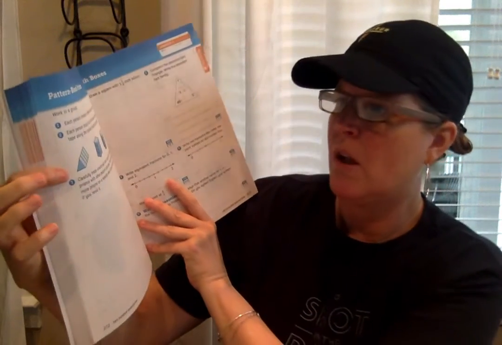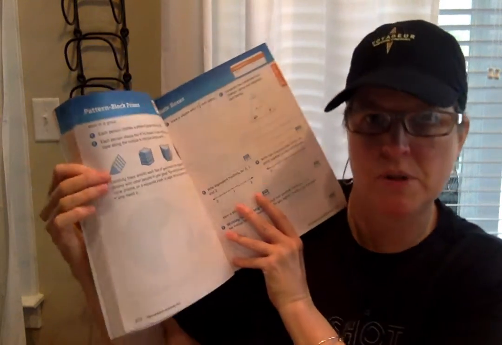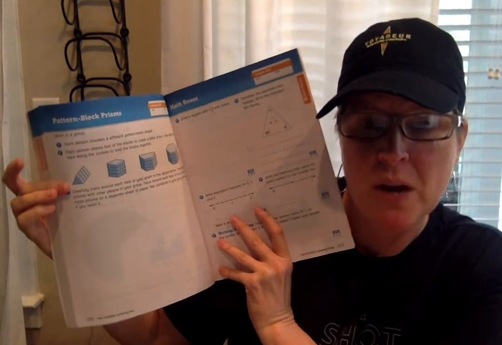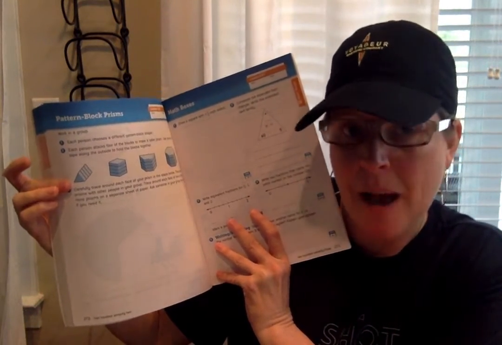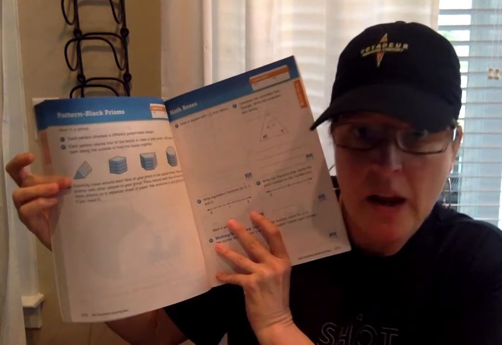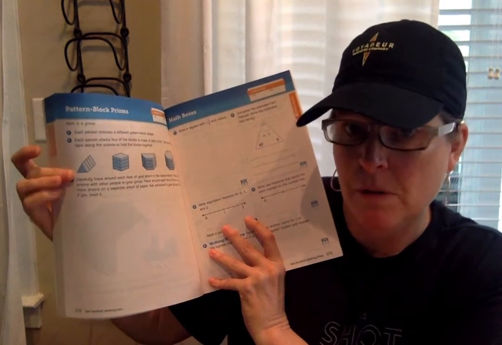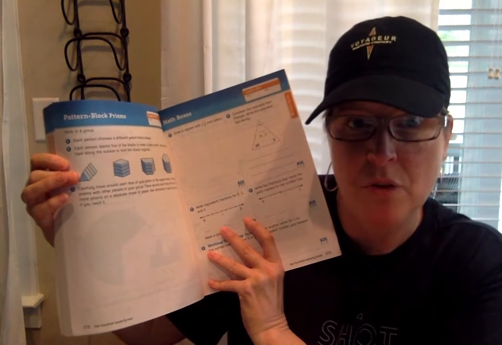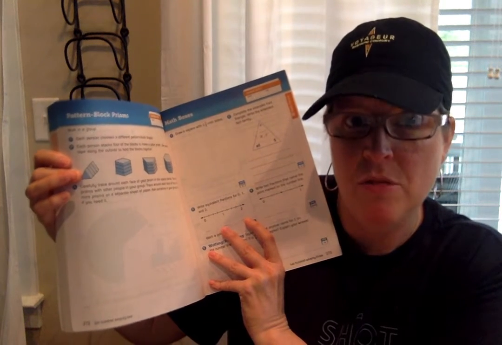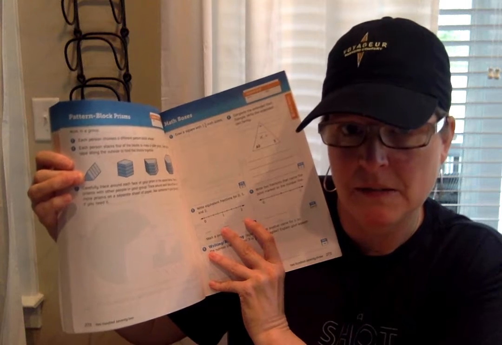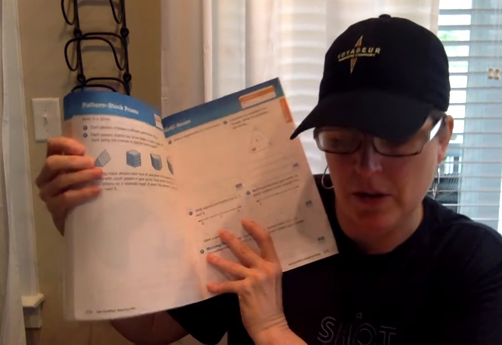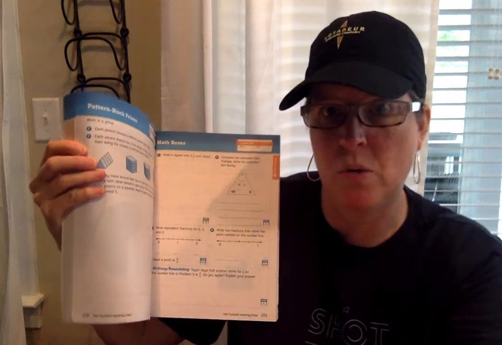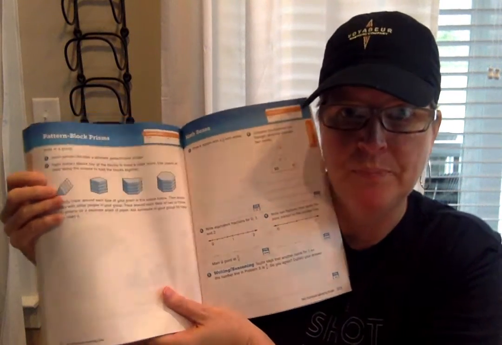Now, you can't trace the prisms, so I want you to pick one of these and get your pattern block template and go over what I just showed you. Now remember, the triangular prism has 2 triangle bases and 3 rectangular faces. Okay, so imagine what that would look like if you had this. And you can pick that one to draw. You just have to pick one of these, okay? You don't have to do them all.